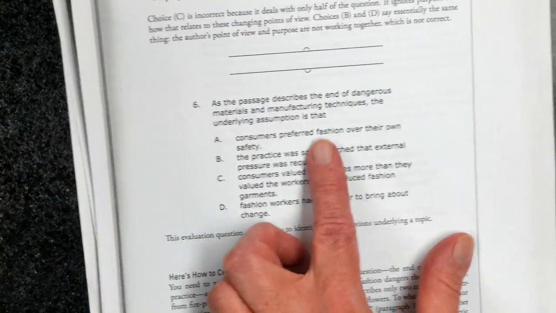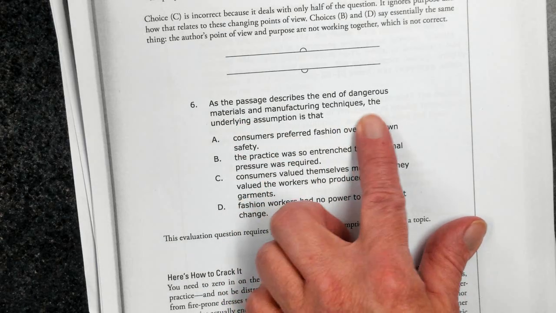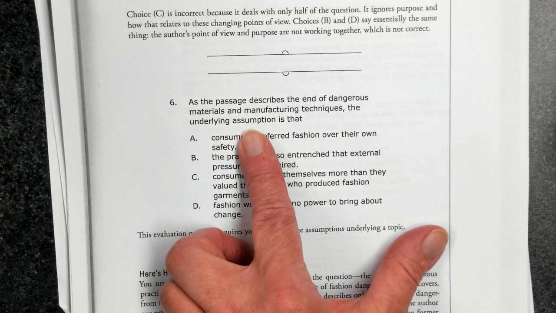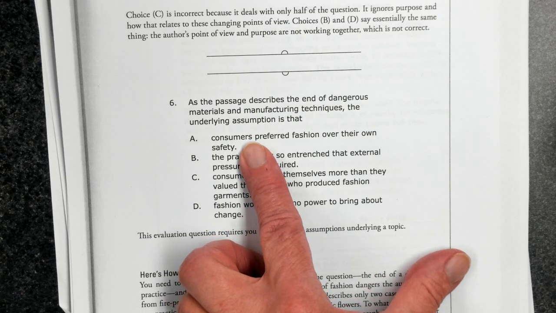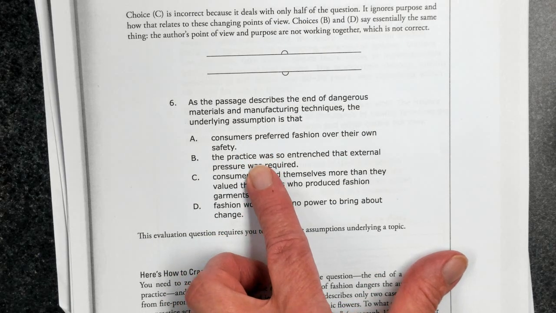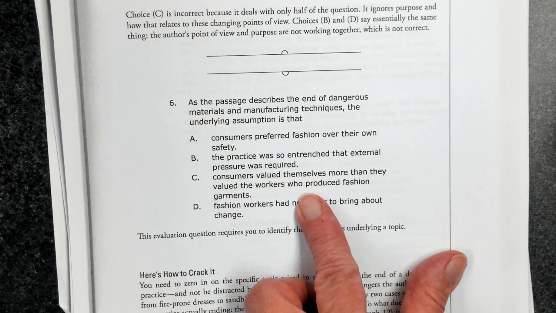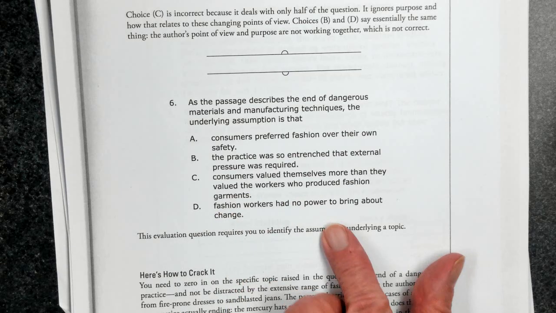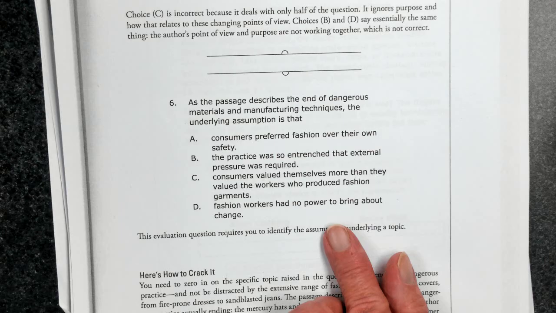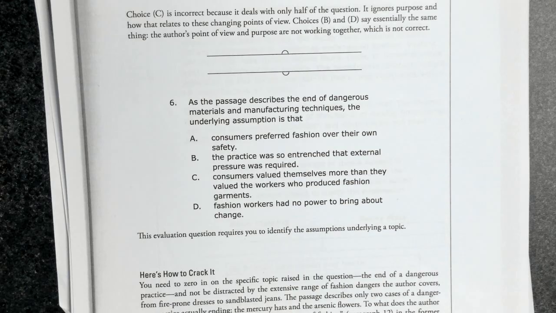As the passage describes the end of dangerous materials and manufacturing techniques, the underlying assumption is that consumers preferred fashion over their own safety. The practice was so entrenched that external pressure was required. Consumers valued themselves more than they valued the workers who produced fashion garments. Fashion workers had no power to bring about change. Whew. This one was a tough one for me. They all have their points, don't they?